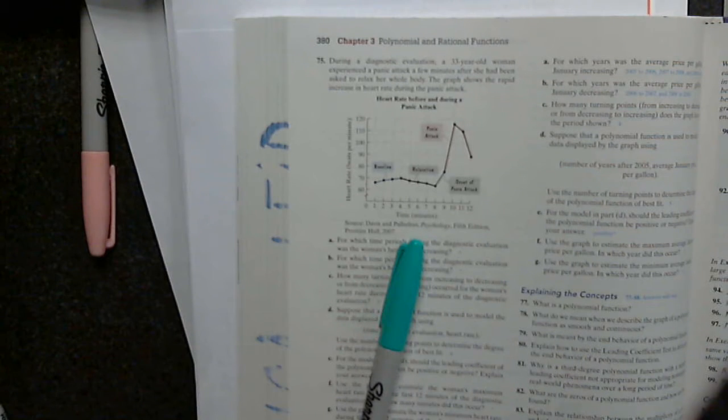With a positive leading coefficient, it's coming from negative infinity going back to negative. Of course, negative infinity here doesn't make any sense because we're talking about a human being, right? But I see 1, 2, 3 turns. So immediately I think of degree 4. Correct. Okay. For which time periods during the diagnostic evaluation was the woman's heart rate increasing?